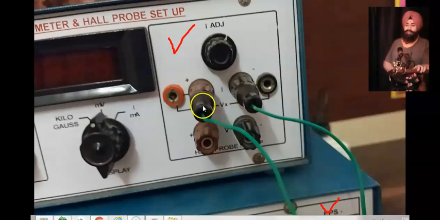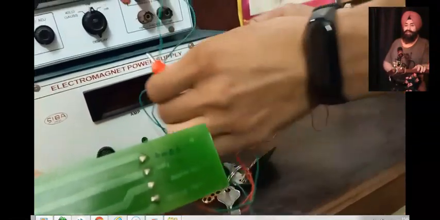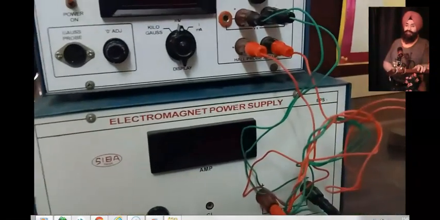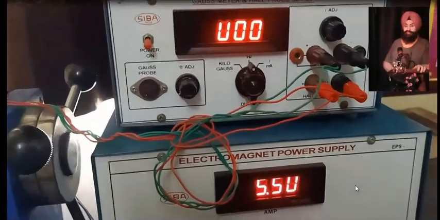So the green leads are used for passing the current to the semiconductor chip. Remember, green leads are connected above for the current, and the other two red leads are connected below. They are used to measure the Hall voltage, which will be established when the current is passed.